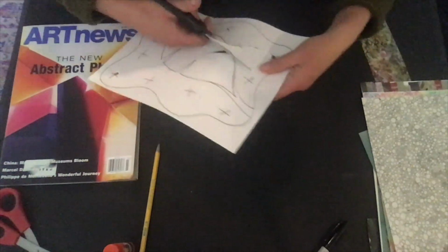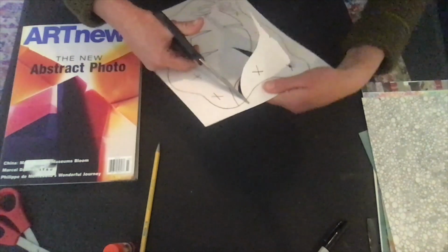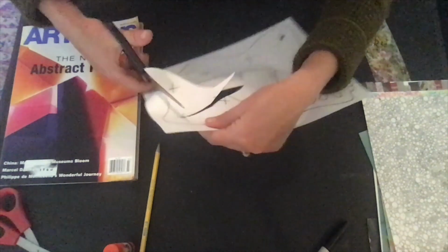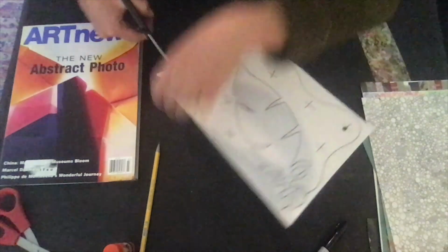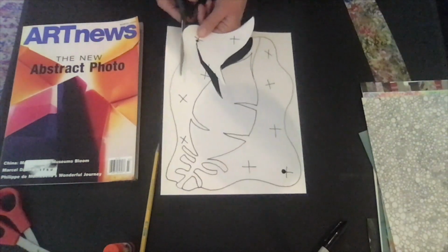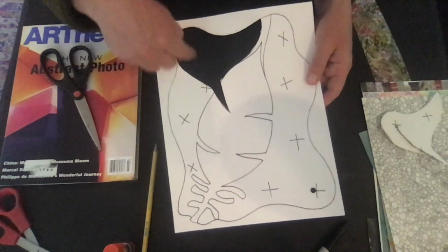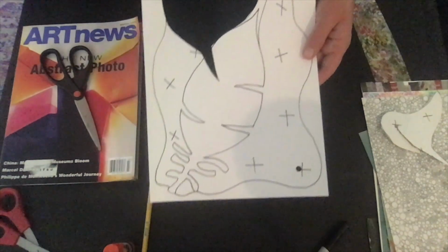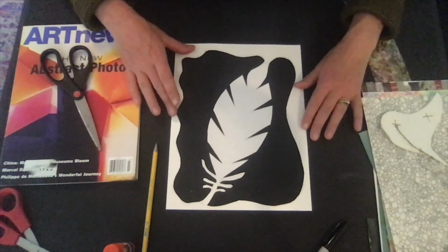So I'm just gonna follow the line, the edge of my positive space, and I'm gonna cut out everything that I've identified as my negative space. As I do that, you should start to see that your positive space is left behind, and it is the white paper that's left behind. Now I've gone ahead and done this in another example, so I'm gonna pull that out right now. As you finish cutting out your negative space, you should end up with something like this.